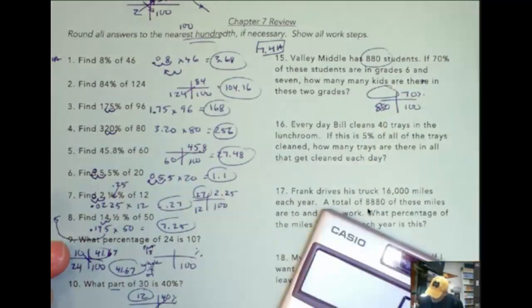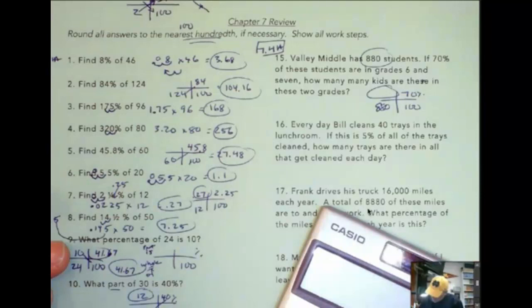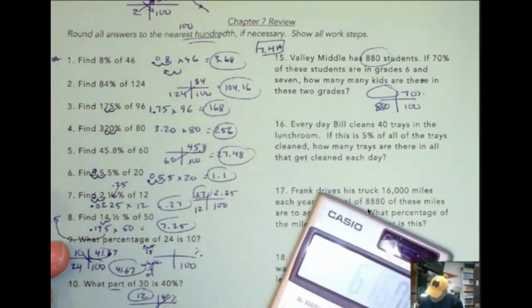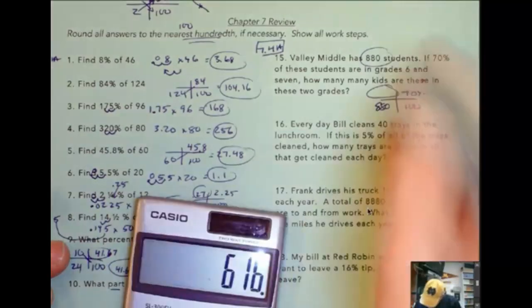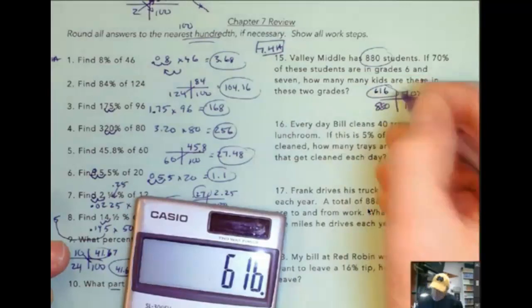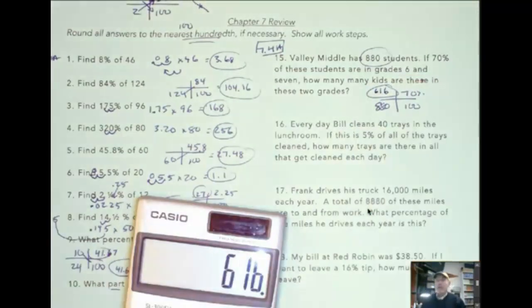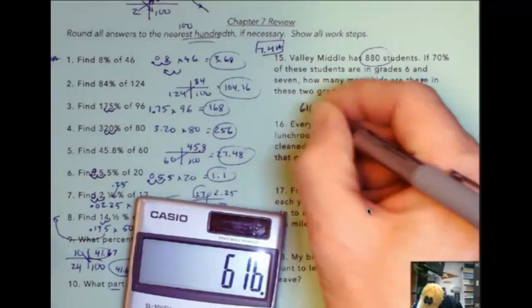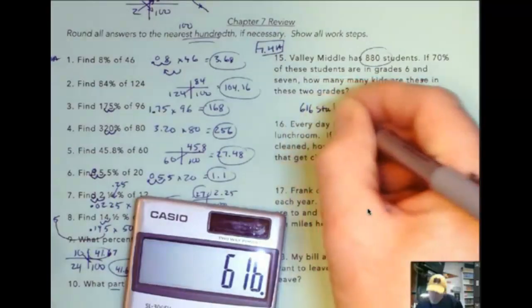So I'm going to go ahead and put that in, 880. I'm going to take that times 70%, and I'm going to divide it by 100. I get 616. Does that make sense? Yeah, it sounds right. So 50% would be 440, so 616 makes total sense. That's 616 students. Just put down studs.